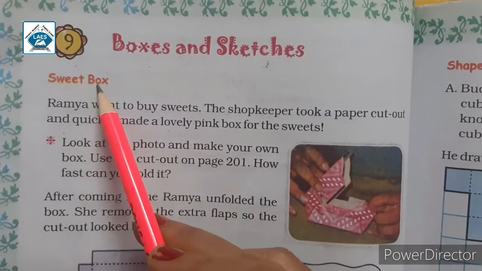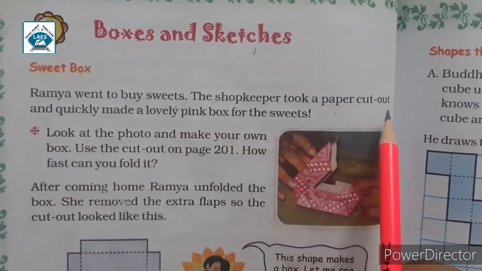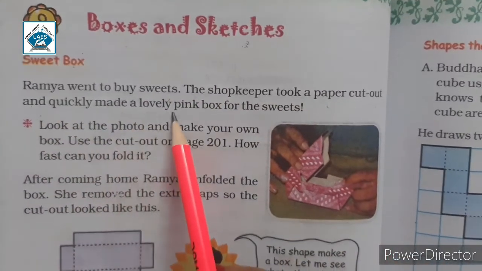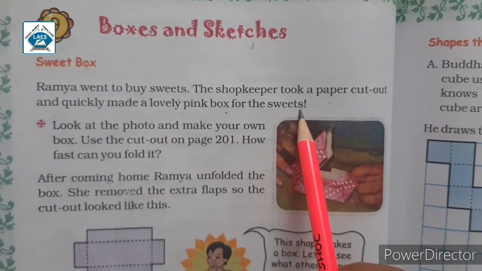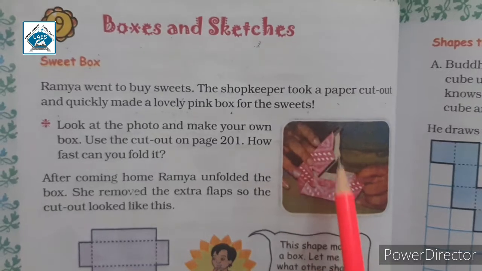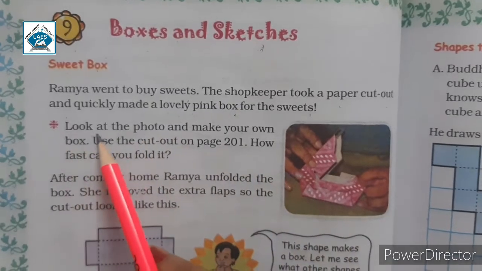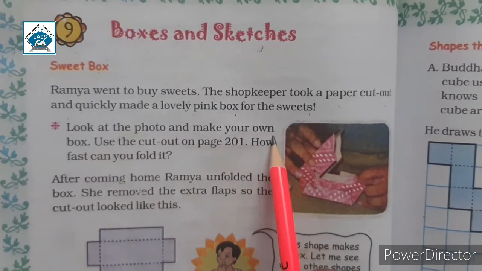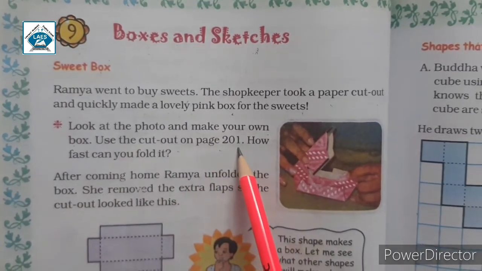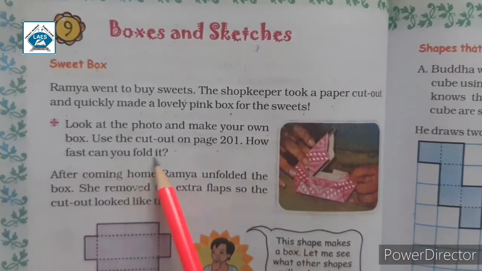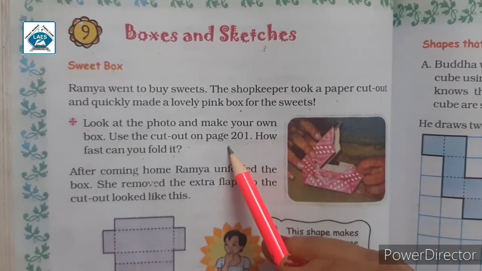Now, the sweet box. Ramya went to buy sweets. The shopkeeper took a paper cutout and quickly made a lovely pink box for the sweets. So here you can see the lovely pink box which is made of paper cutout. Look at the photo and make your own box. Use the cutout on page 201. How fast can you fold it? So it's an activity that you can do.